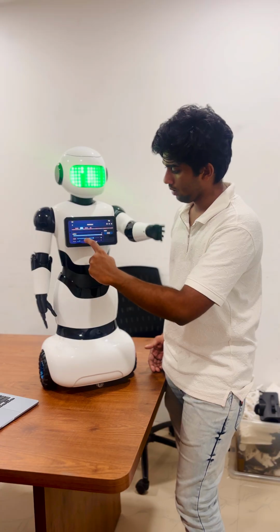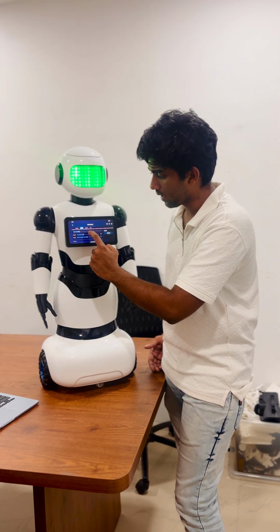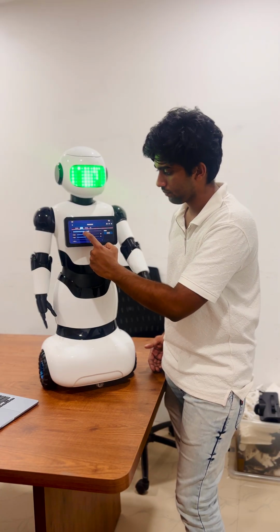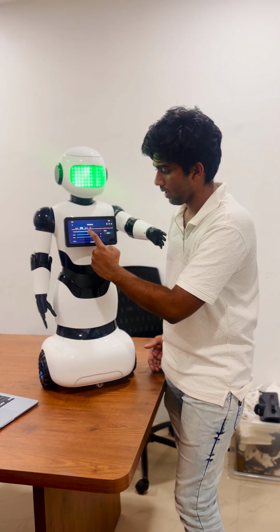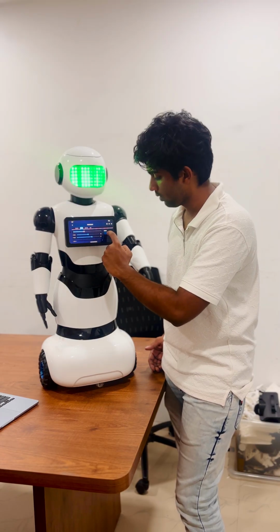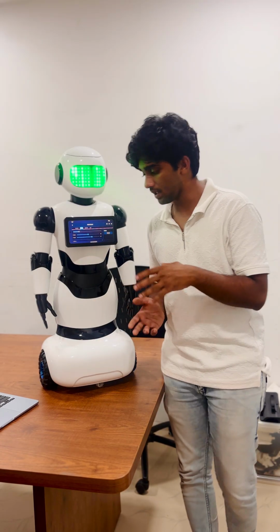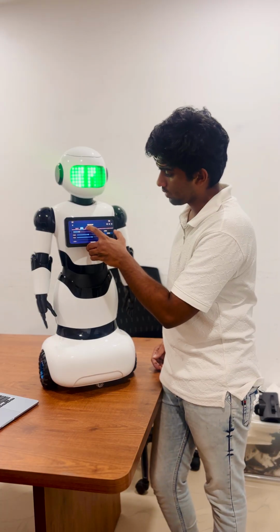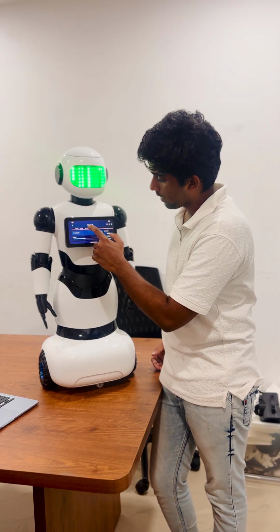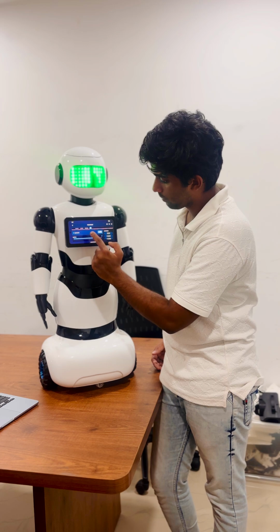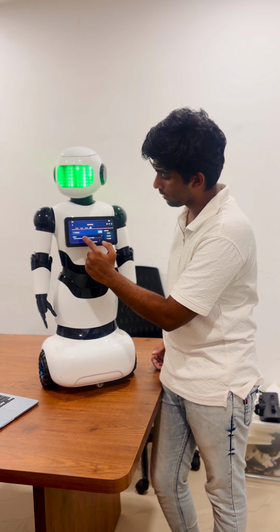The same way you can control the speed and acceleration as well. The same goes for the right hand. And in the head, we can move the head along the x-axis.